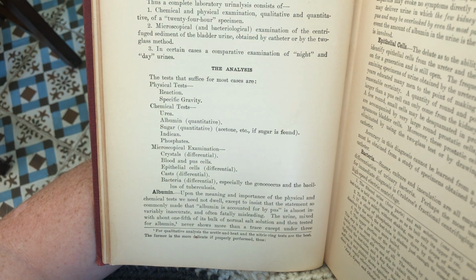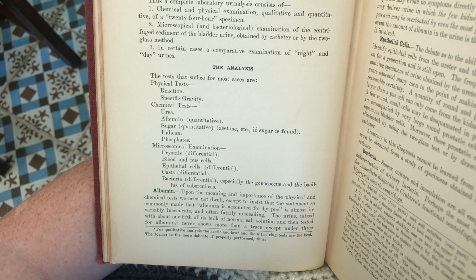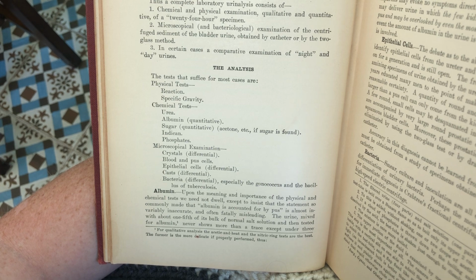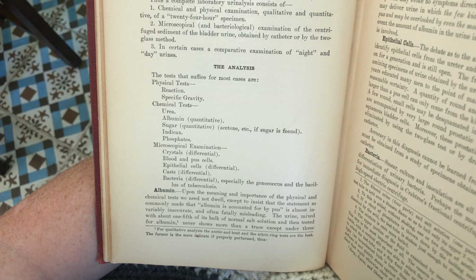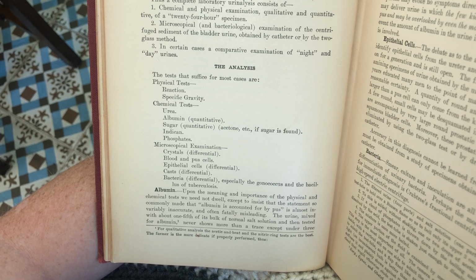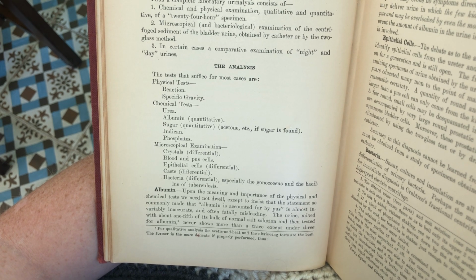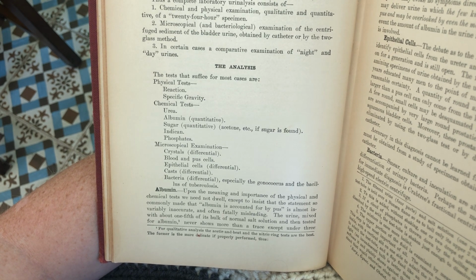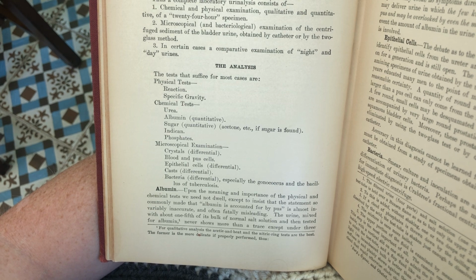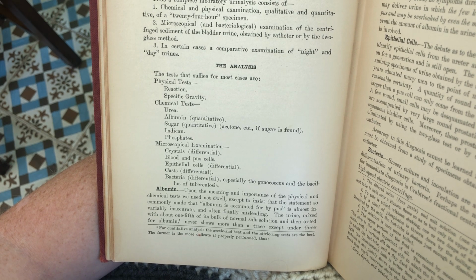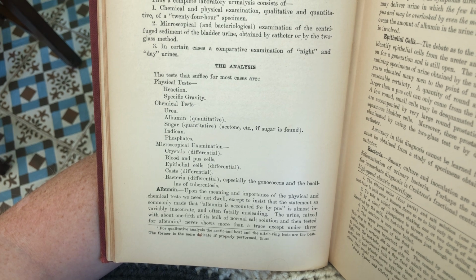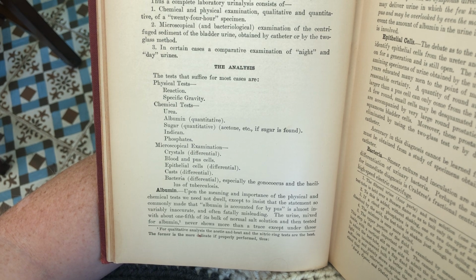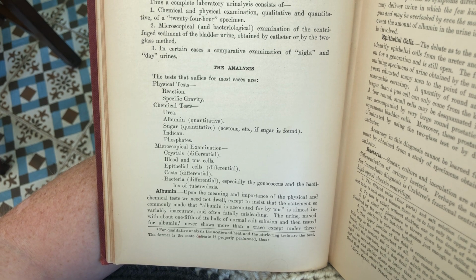The analysis. The tests that suffice for most cases are: physical test, reaction, specific gravity; chemical test, urea, albumin, quantitative; sugar, quantitative; acetone, etc., if sugar is found; indican, phosphates; microscopical examination, crystals, differential; blood and pus cells; epithelial cells, differential; casts, differential; bacteria, differential, especially the gonococcus and the bacillus of tuberculosis.